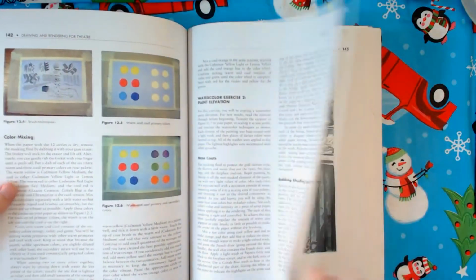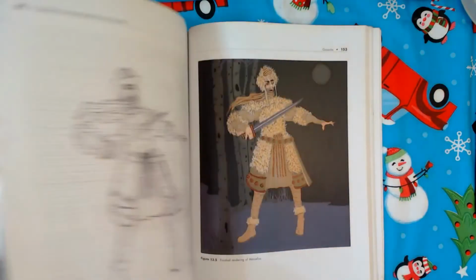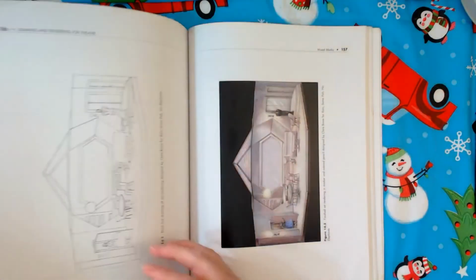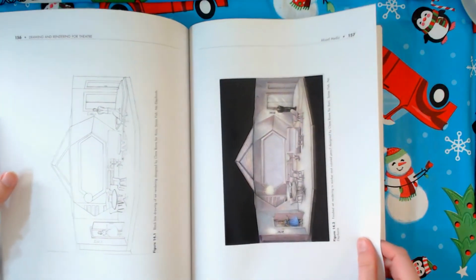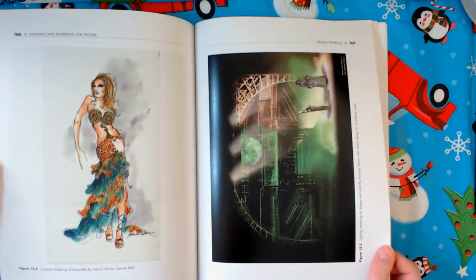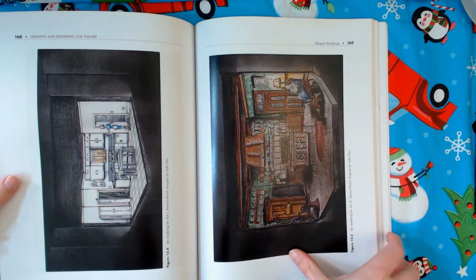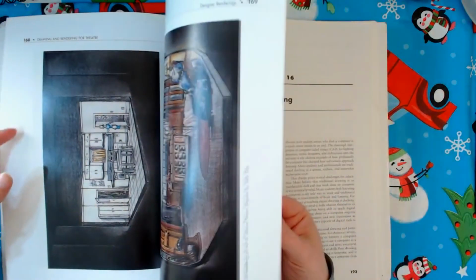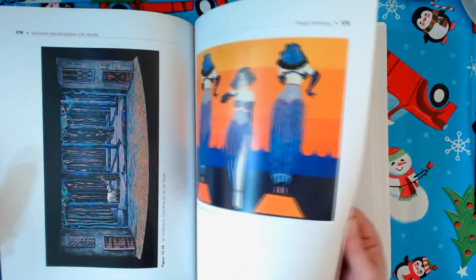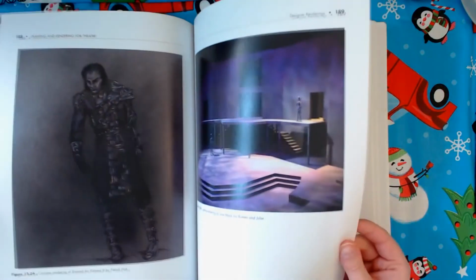It's a lot of text, not a ton of pictures. Gouache chapter, but it's very informative and helpful. Probably as a designer, but also it's just helpful in going in with the mediums and how you can use them.